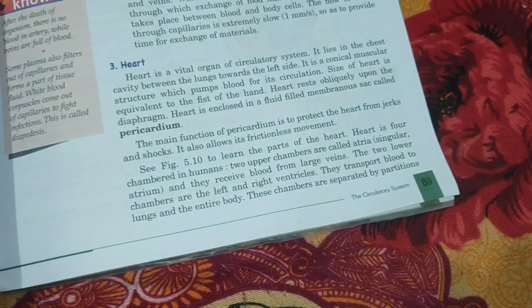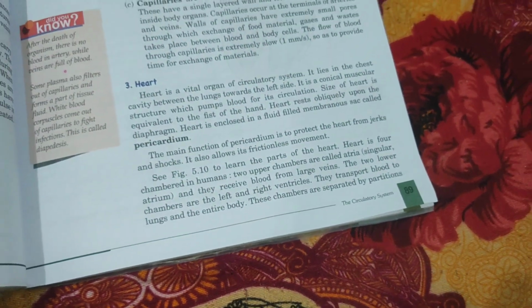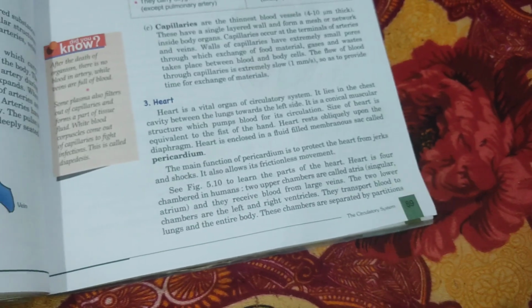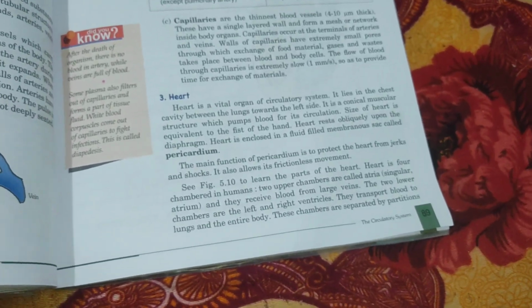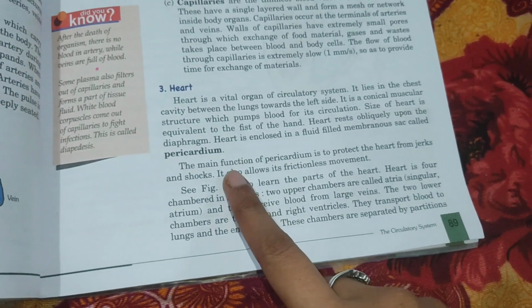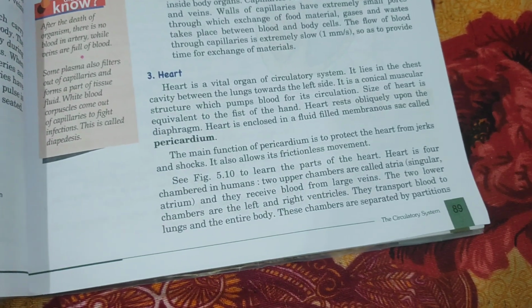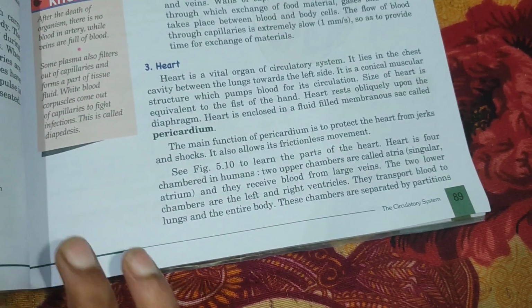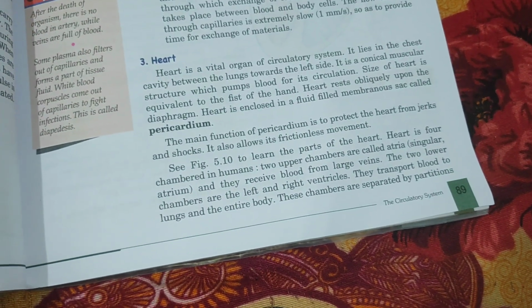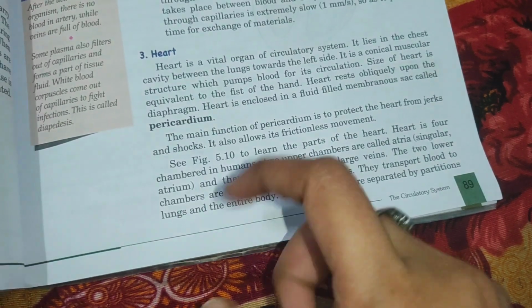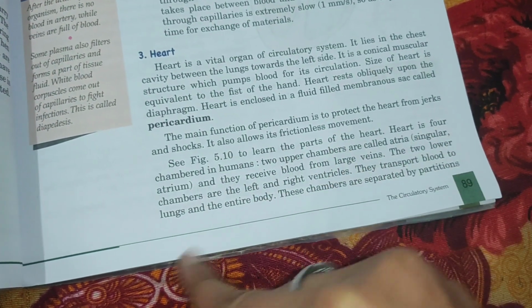It is enclosed by a fluid-filled sac called the pericardium. The main function of the pericardium is to protect from jerks and shocks. It also helps to allow frictionless movement. Now we'll see the parts of the heart.